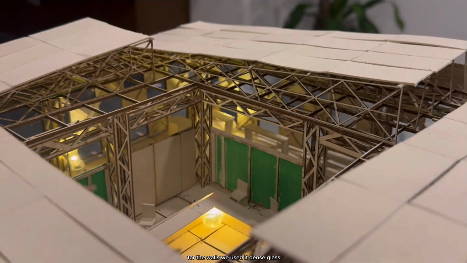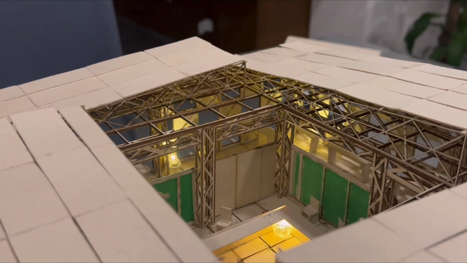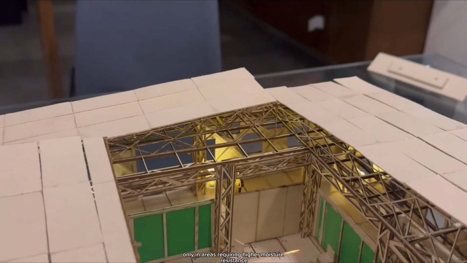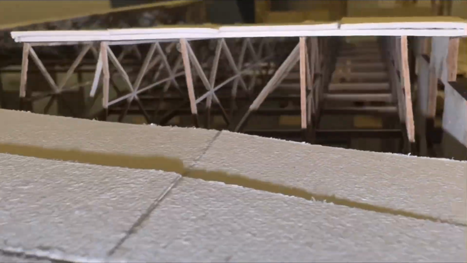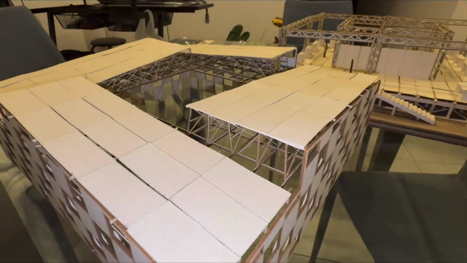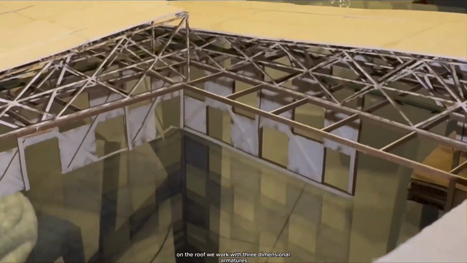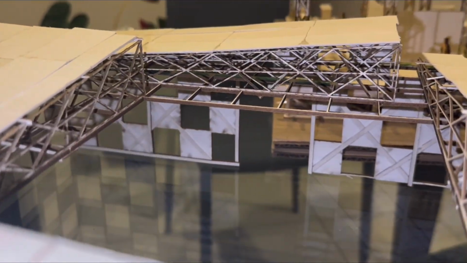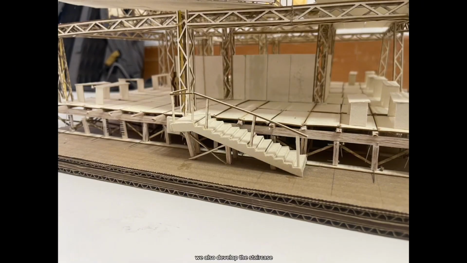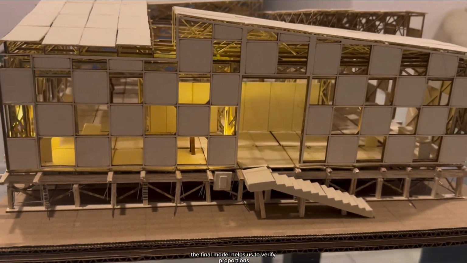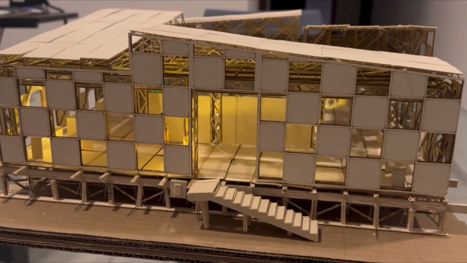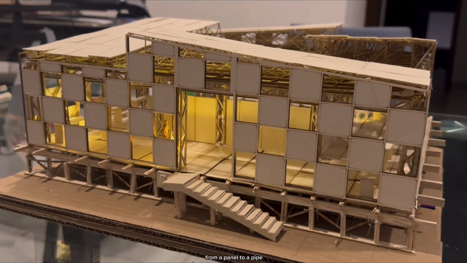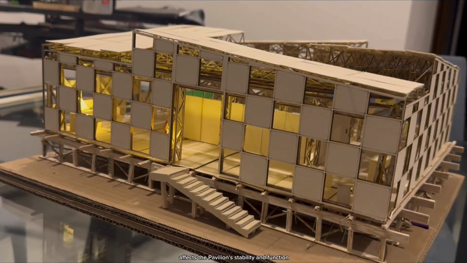For the walls, we used dense glass, only in areas requiring higher moisture resistance, especially near the kitchenette. On the roof, we worked with three-dimensional armatures, modified into triangular shapes to provide more amplitude and visual lightness. We also developed the staircase with its riser and handrail, giving stability and continuity to the axis. The final model helped us verify proportions, installation routes, and how every construction decision, from a panel to a pipe, affects the pavilion's stability and function.